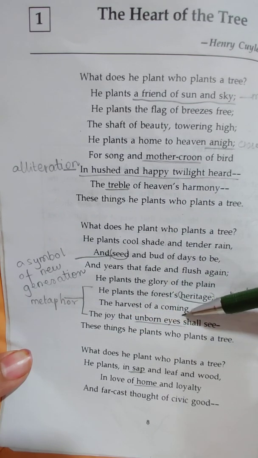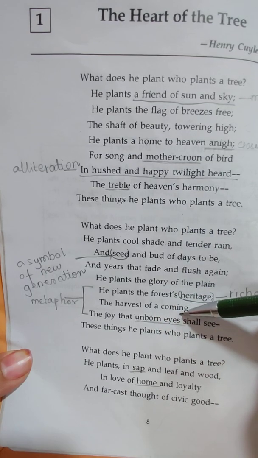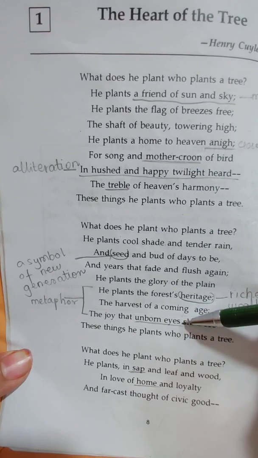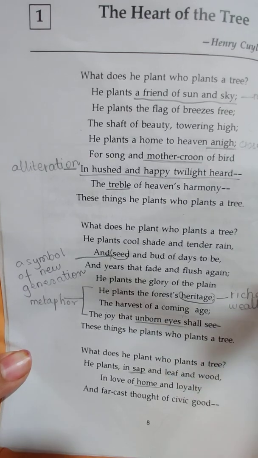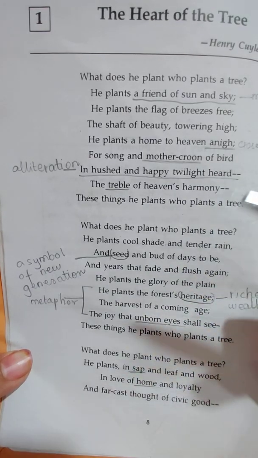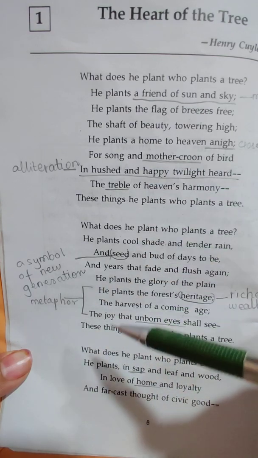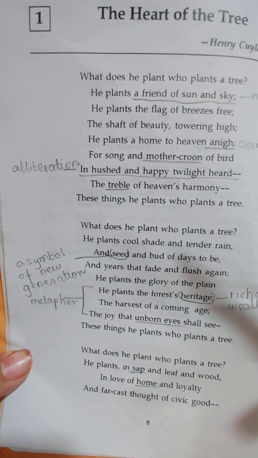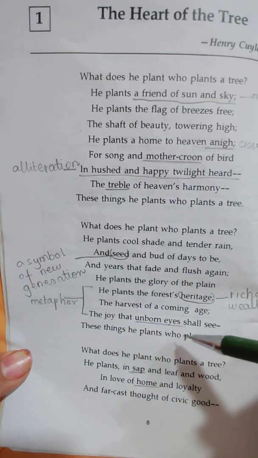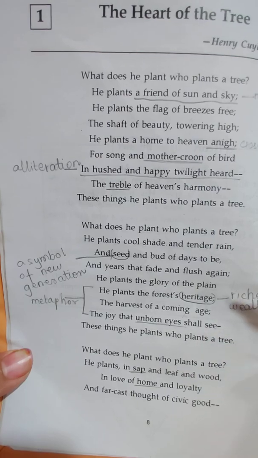Now what are the unborn eyes here? These are not referred to as eyes. These are unborn babies. Okay, means here also use of metaphor. We can see that unborn eyes is compared to the unborn babies that are of coming age. And when we plant a tree today, we will plant a joy for the unborn babies, or unborn eyes shall see and shall enjoy. Okay, these things he plants who plants a tree. Now this is the second answer. These are also the things that a person plants who plants a tree.